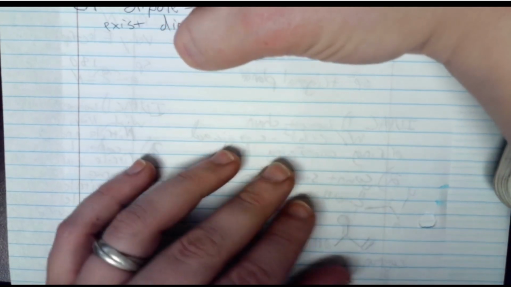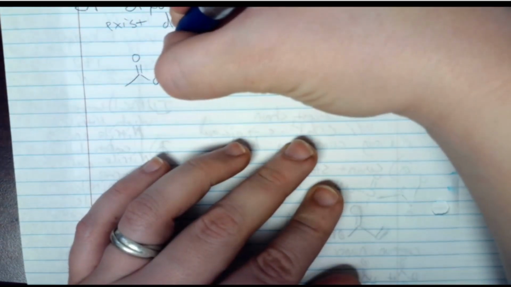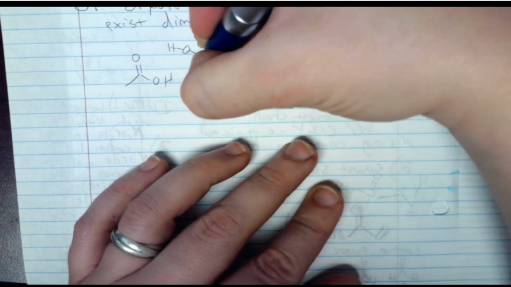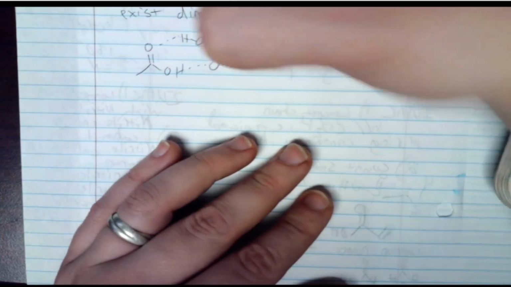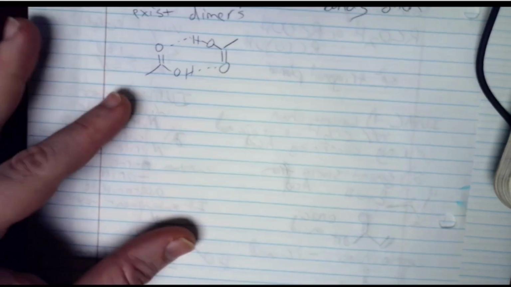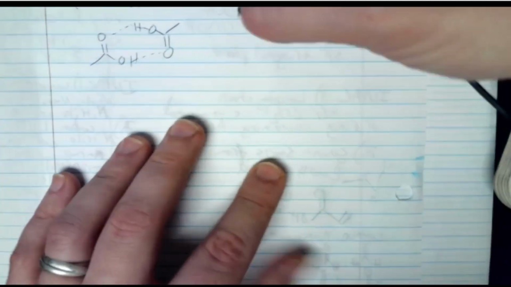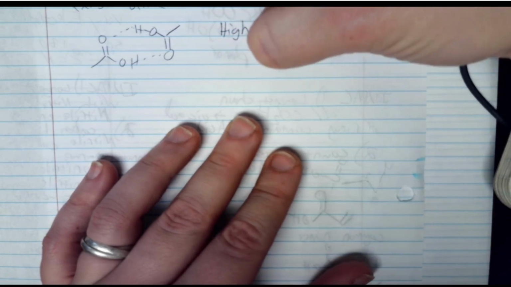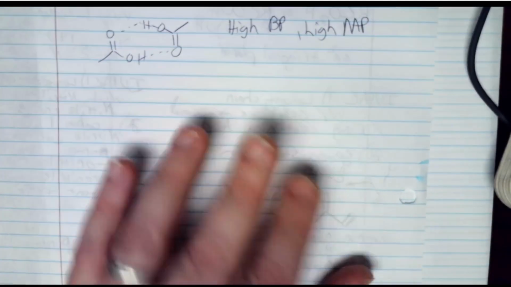Even so, you're going to have, here's my acetic acid. You're going to have another acetic acid. You're going to have interaction, going to dimerize and stabilize itself. It's one of the most polar compounds you can have. So with that in mind, it's going to have a very high boiling point and a high melting point. So if we're comparing these guys together, this is probably going to be the highest one we're going to see.